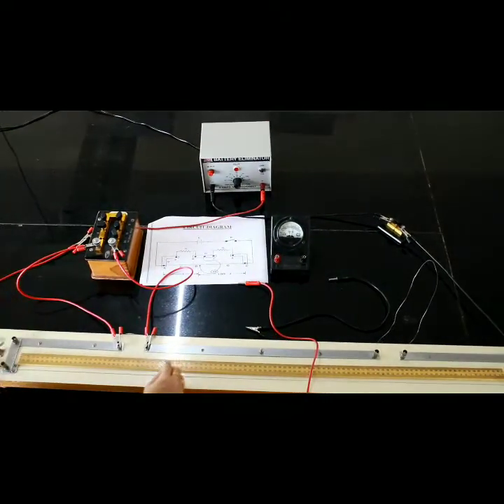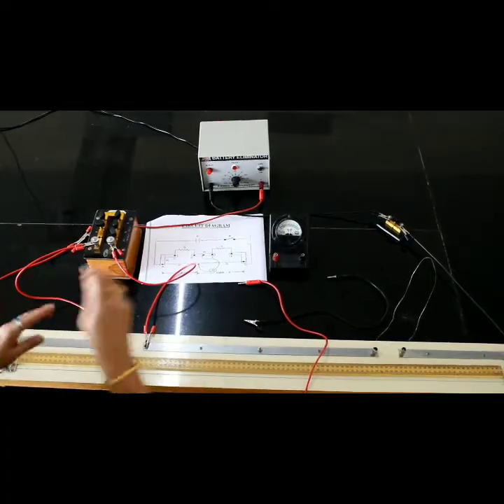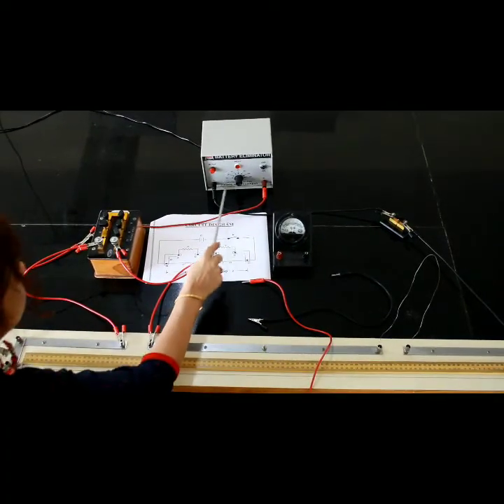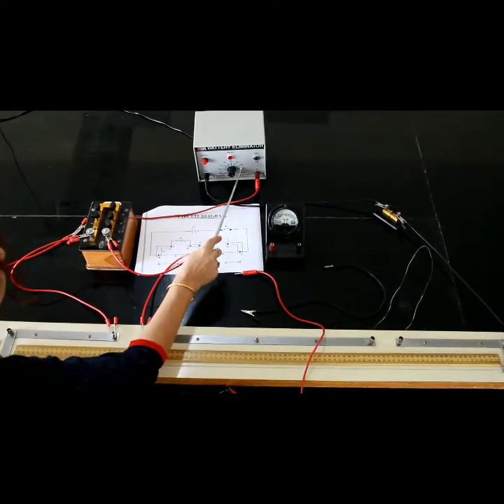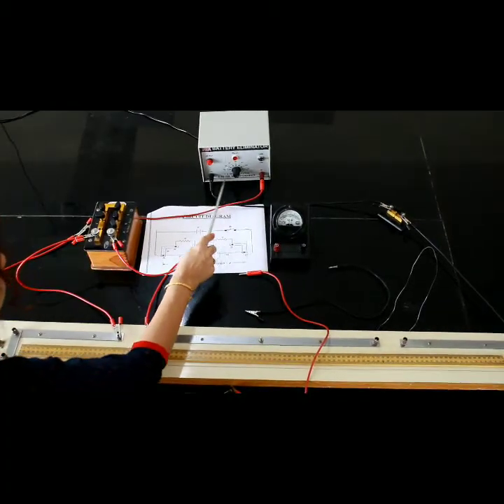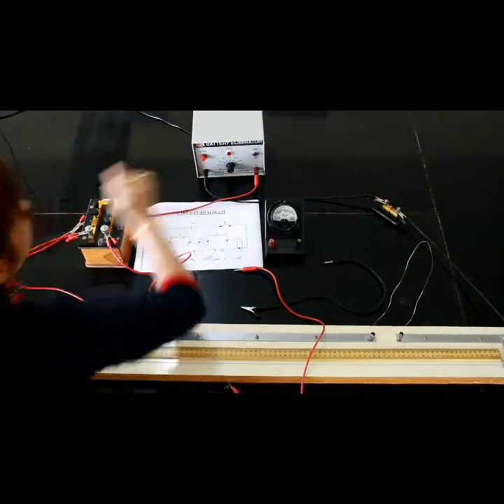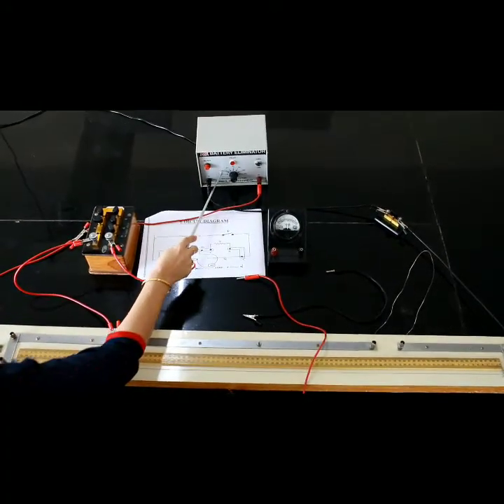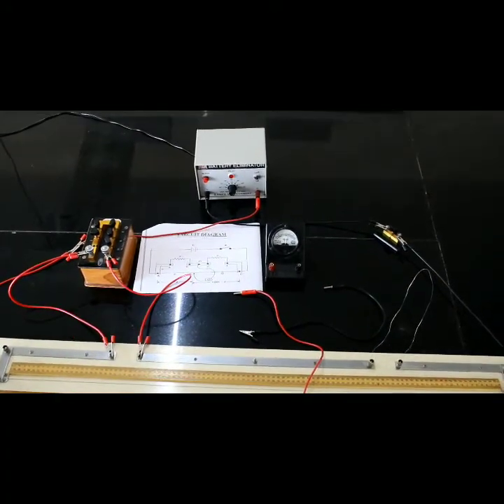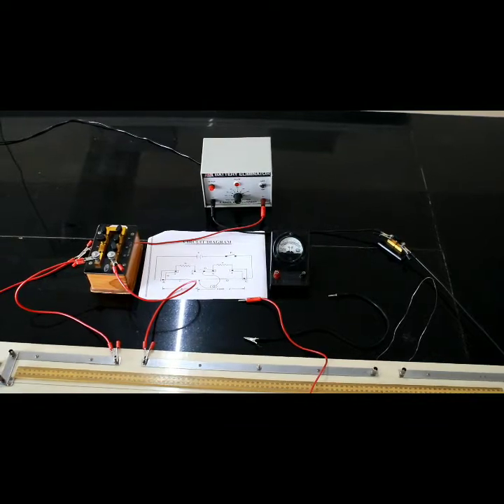Now you can see that the battery has variable voltages, which vary from 0 volts to 12 volts in steps of 2 volts. It's enough if we use a low voltage of 2 volts. So we will be using 2 volts for this experiment.